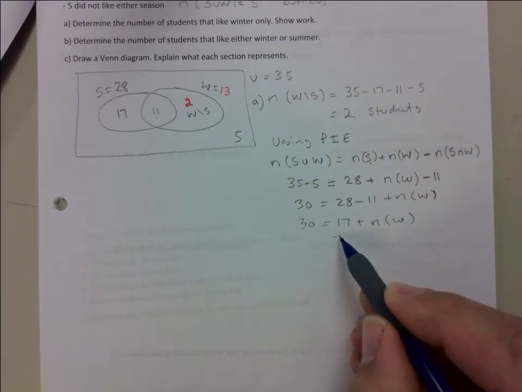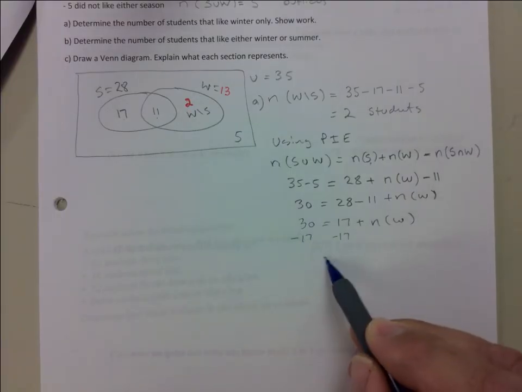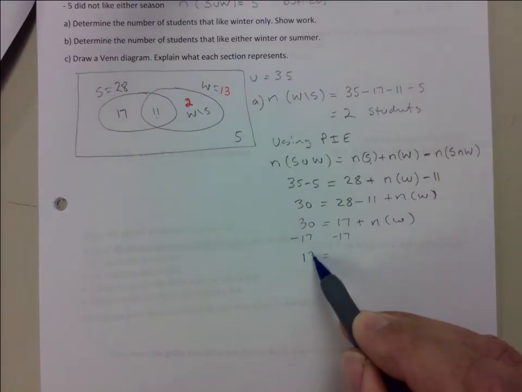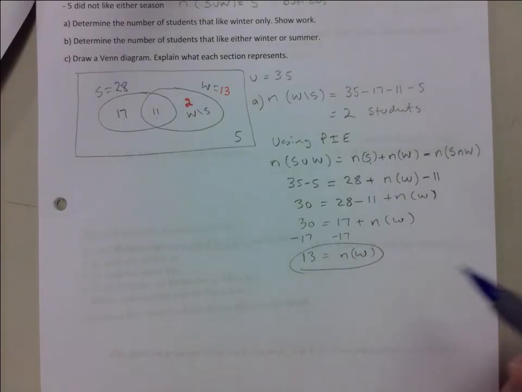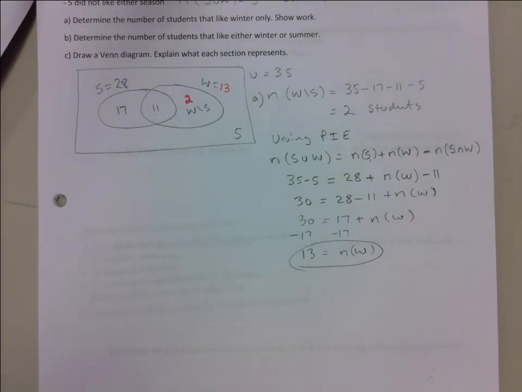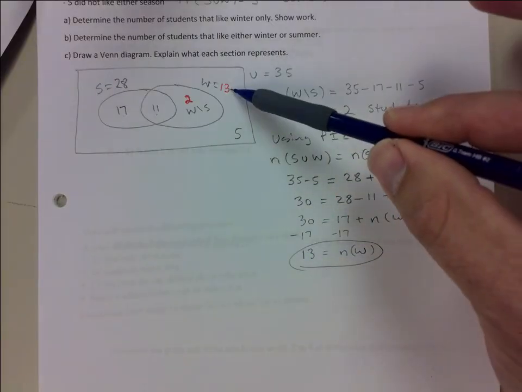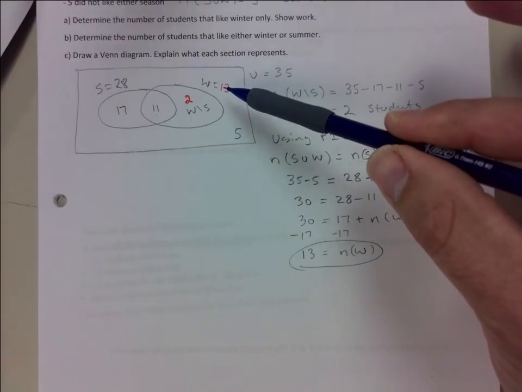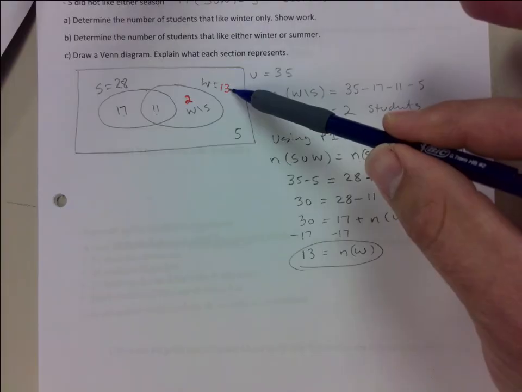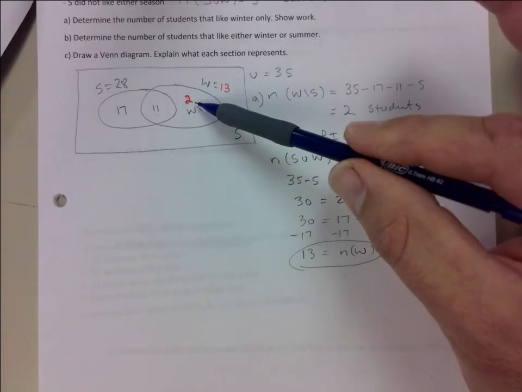And then we subtract 17 from both sides. And what are we left with on this side? Oh, where's the 13? Does that make sense that we get 13? Yes. But that wouldn't have answered the question yet, would it? We would have had to go 13 minus 11 to give us the section that we actually want.